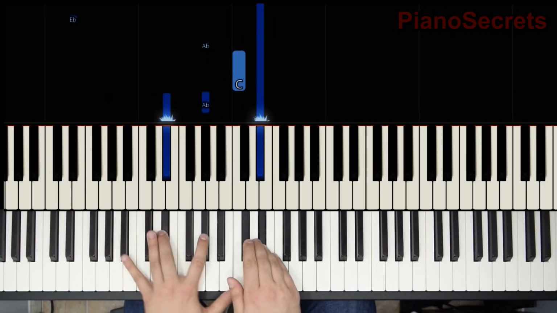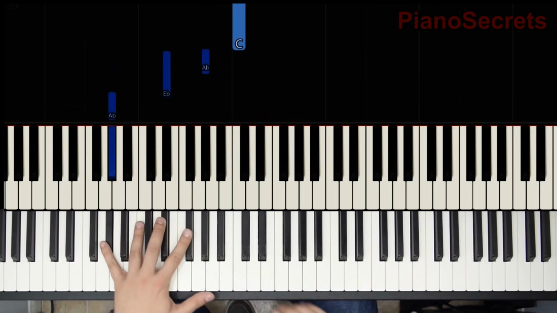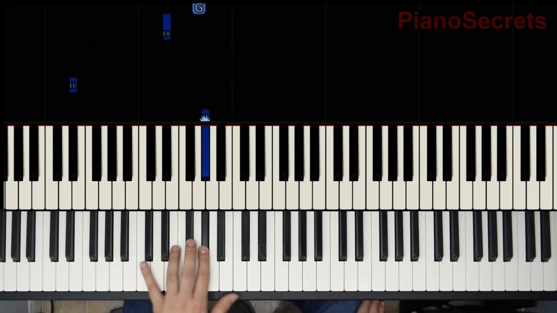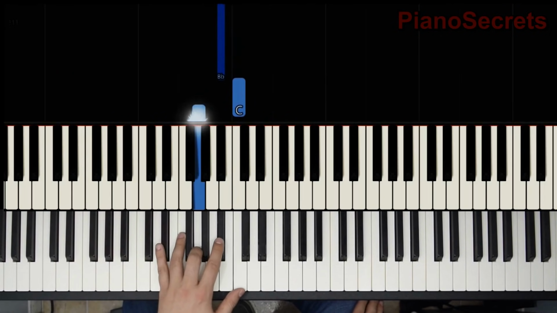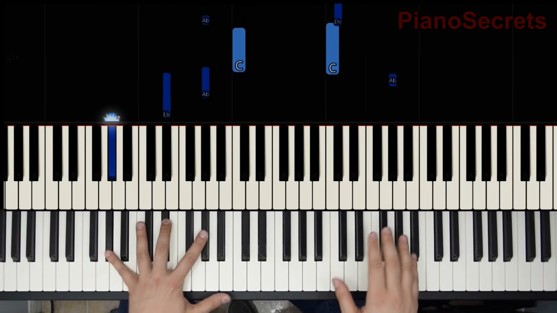Melody. Slow down now. I like it without the melody, but I learn it both ways. I actually like it more this way.